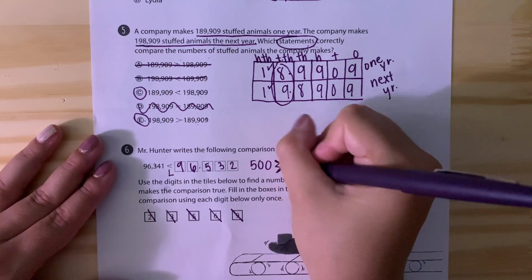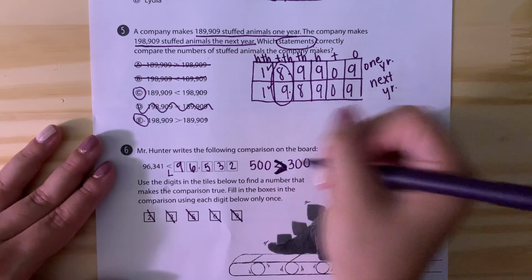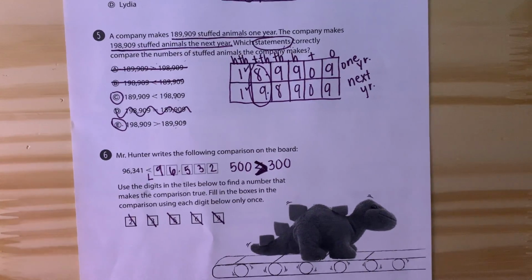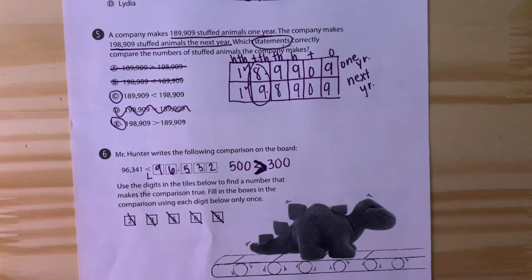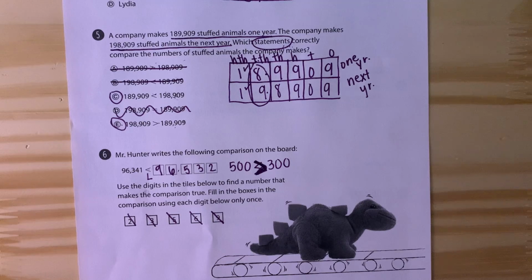Oh my goodness. Wrong symbol, friends. It is greater than. So remember, don't be like Miss Dion. The mouth of this always goes to the bigger number. It wants to eat the most. So 6 was kind of new. We haven't really done much with a problem like 6. So if you're confused on it, join the meet and I'll be happy to go over another example with you.